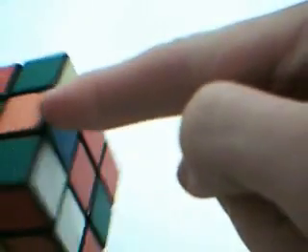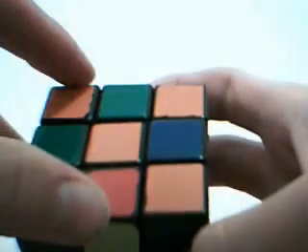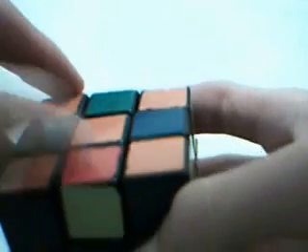There we go. Switched it. The reason that one is bad edge is because it needs to go here. It was flipped, but it does belong in this place. Now we've got this one, orange blue, needs to go over here. So what we'll do is we'll put that in place.